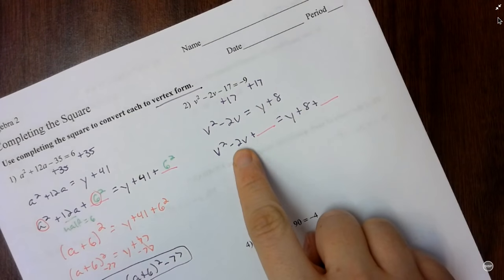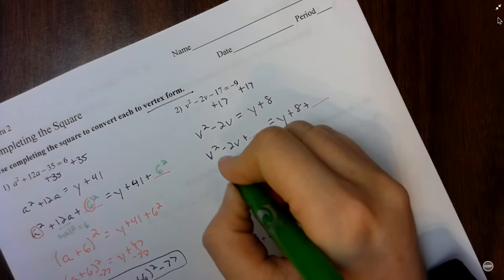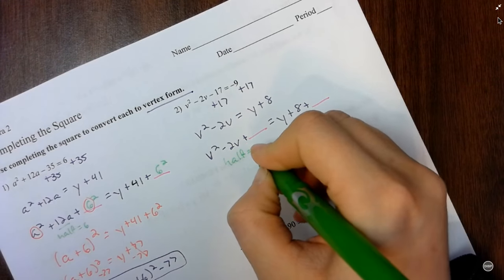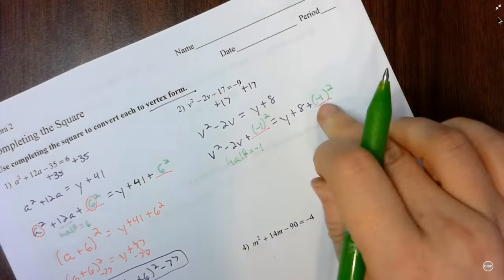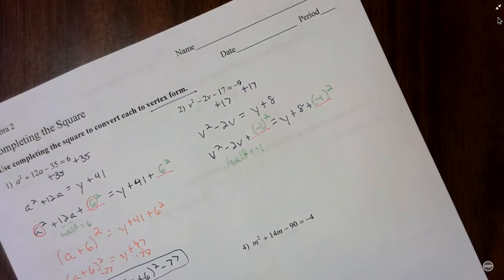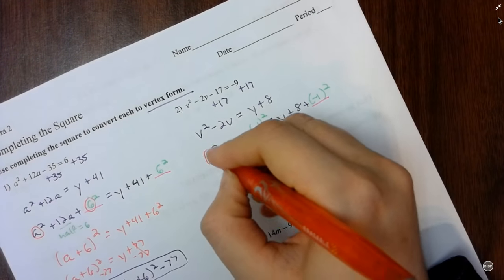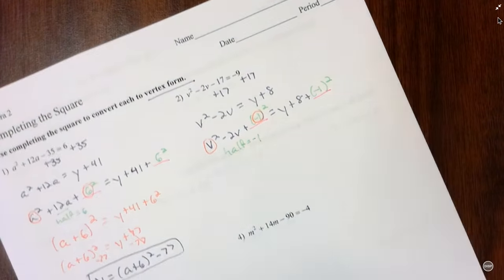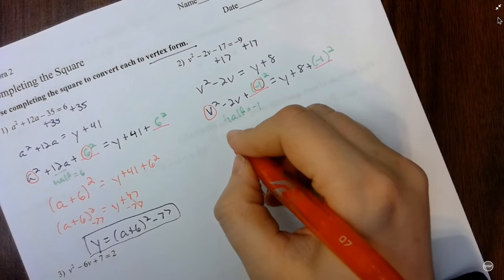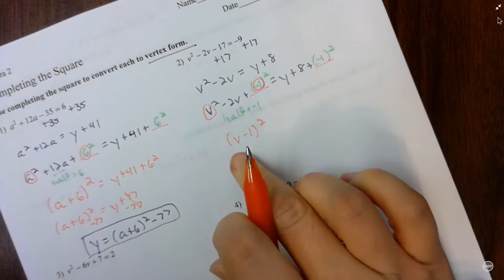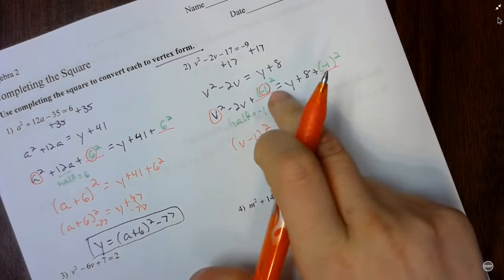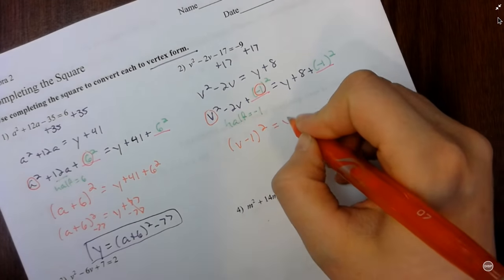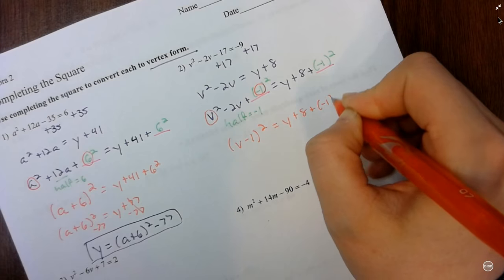And then remember, half of this number gets squared. So half of negative 2 is negative 1, and put negative 1 squared in your blanks. Remember, when you square a negative, you have to have parentheses. Then you're going to take your two squared quantities and use those to write your factor. So v minus 1 squared. And if you want to confirm v minus 1 squared, go ahead and do box method multiplication. You'll get this back. Equals y plus 8 plus negative 1 squared.